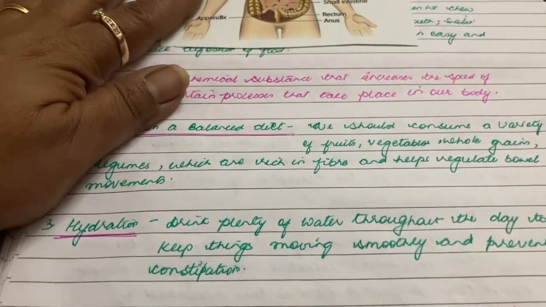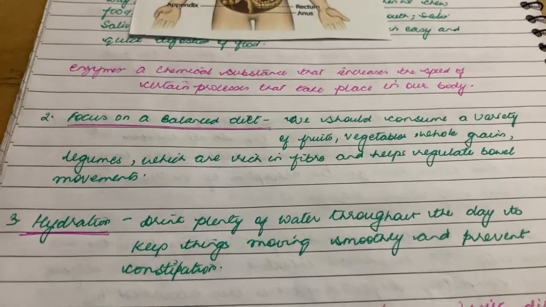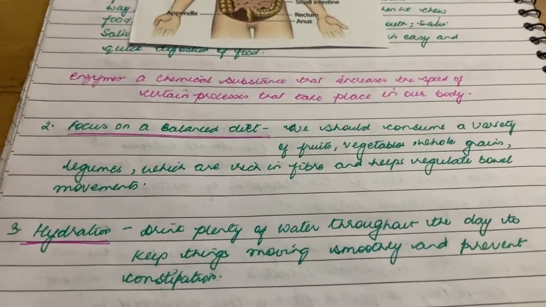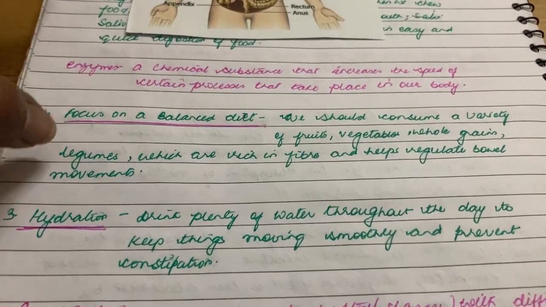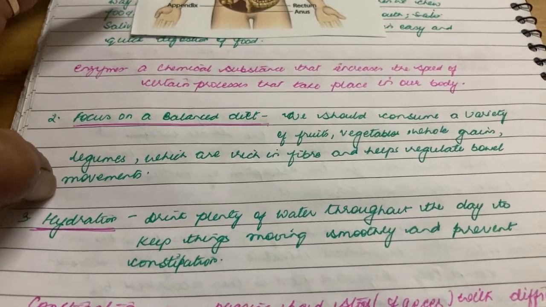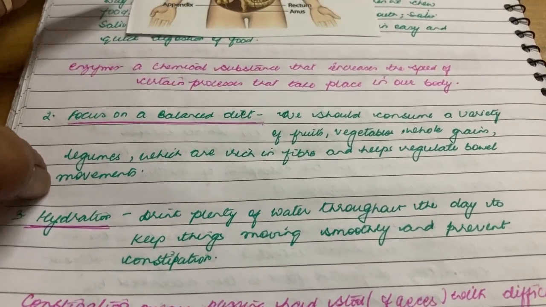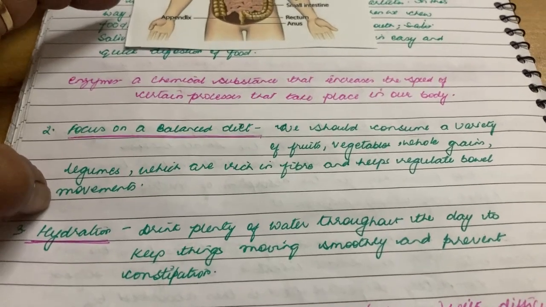But then we also need a lot of water for smooth bowel movement and to prevent constipation. So that's hydration, the third point. We need to drink plenty of water throughout the day to keep things moving smoothly and prevent constipation.